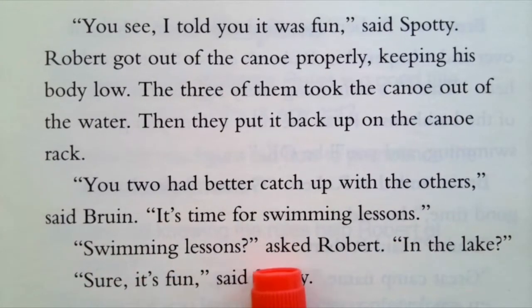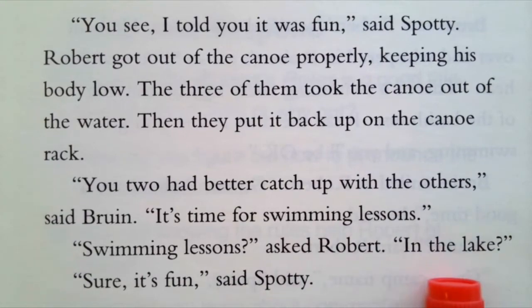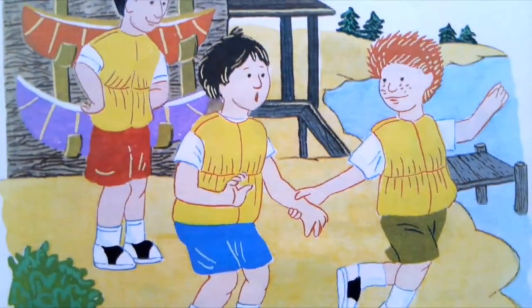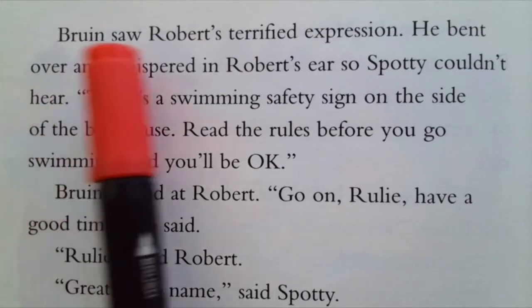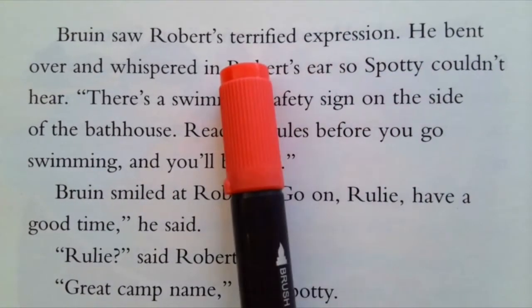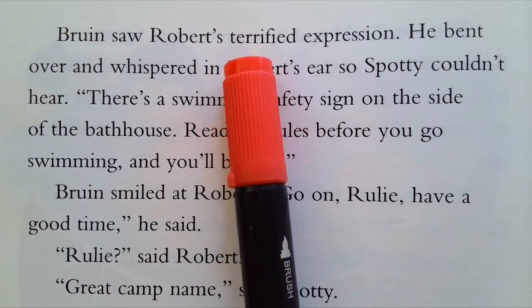Swimming lessons? Asked Robert. In the lake? Sure, it's fun, said Spotty. Bruin saw Robert's terrified expression.